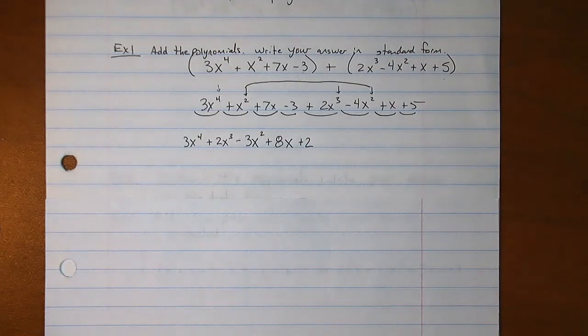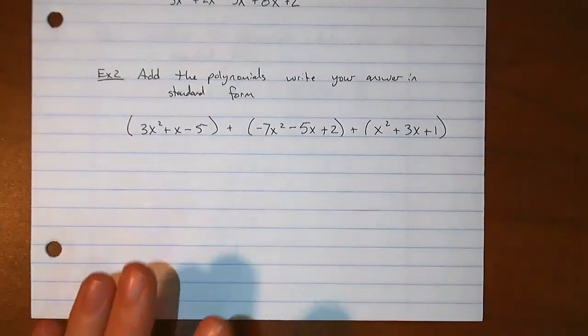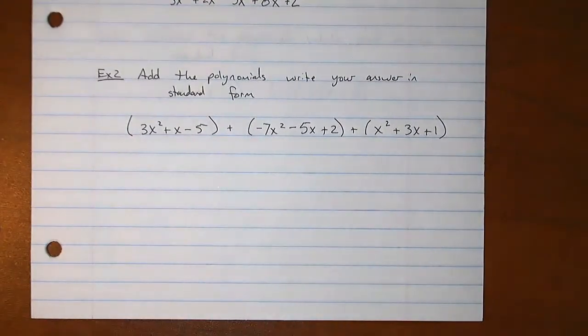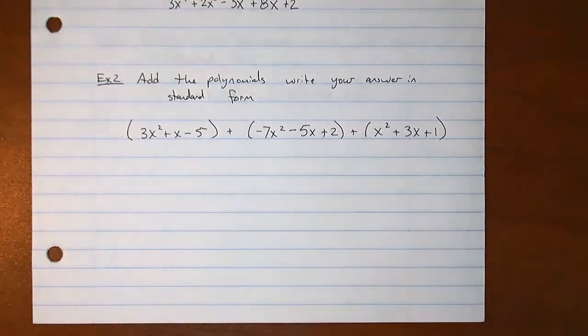Okay, so all I'm doing when I'm adding is functionally ignoring the parentheses and then putting it in standard form. Here's one more addition problem. Now I've got 3 polynomials being added together, but again, same thing. None of these parentheses are doing anything other than showing me where one polynomial starts and the next one stops. That's all it's showing me. So I can ignore those parentheses. So why don't you pause the video and try this one on your own. Once you've got it done, then resume the video and see if what you did matches what I did.